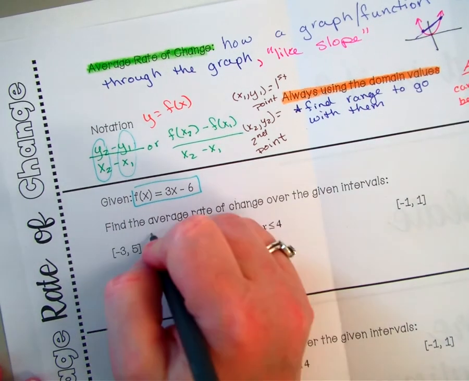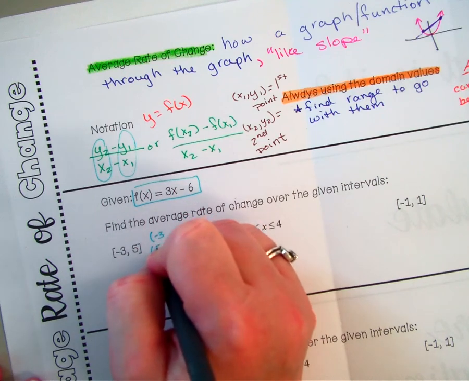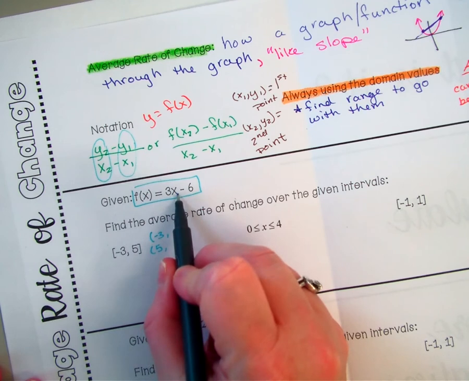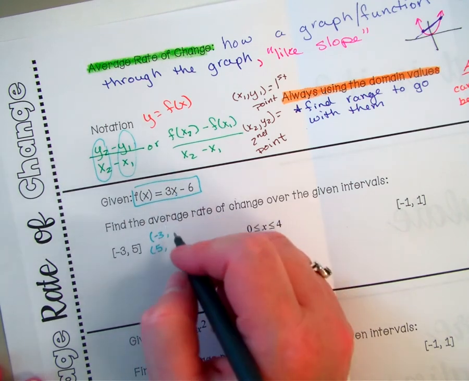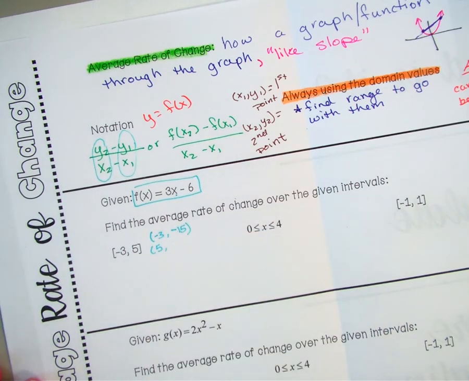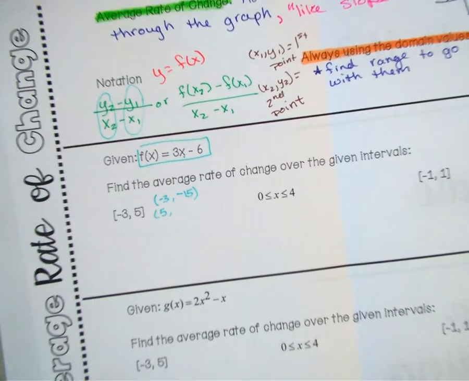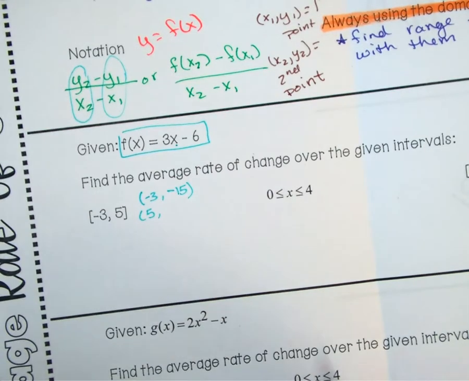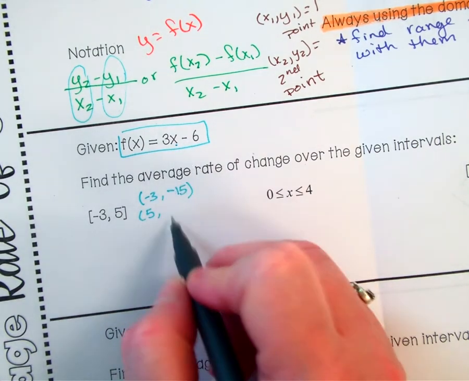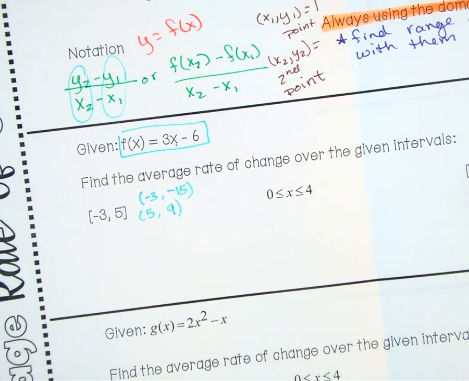So what I need to do is find those range values that go with it. If I take -3 and plug it into my x up here, I get -9 minus 6. That's going to give me a -15. So I have the point -3, -15. And then if I take my 5 and plug it in, I have 15 minus 6, so that's going to give me a 9. So now I have my 2 full points, whereas before I just had my x's.